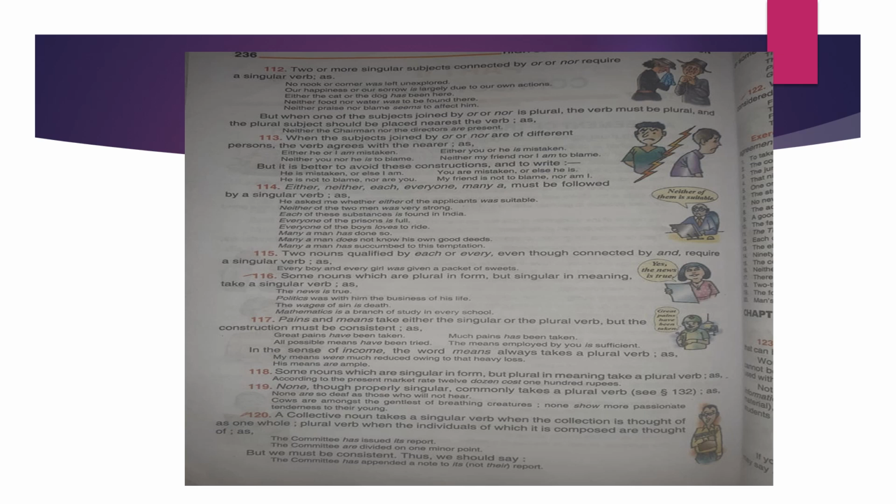In the next example, you can see neither of the men was very strong. Though men is plural and the singular is man, because neither of is used before this noun, we are using was, not were. We are using a singular verb. Each of these substances is found in India. Here each of is used before substances, so the verb is singular and we are using is.